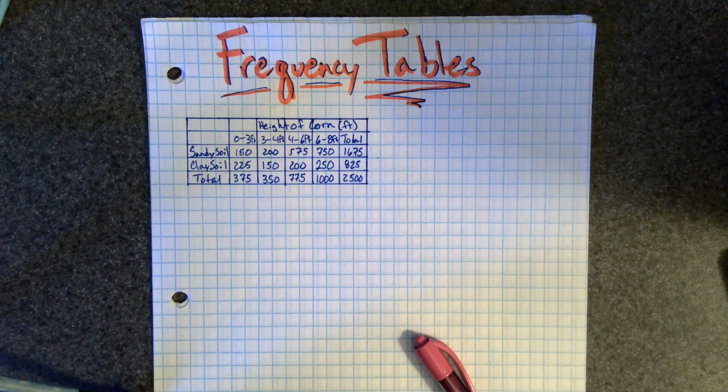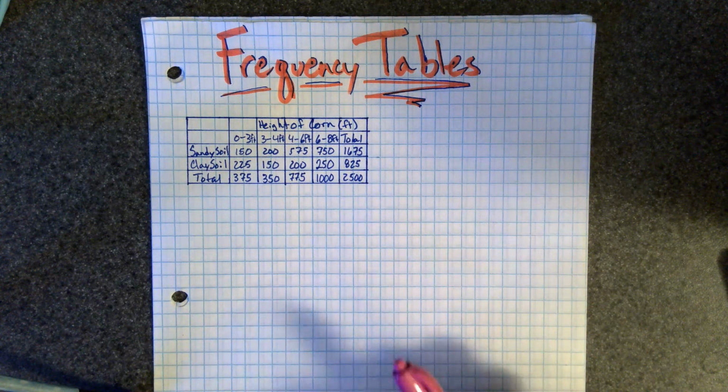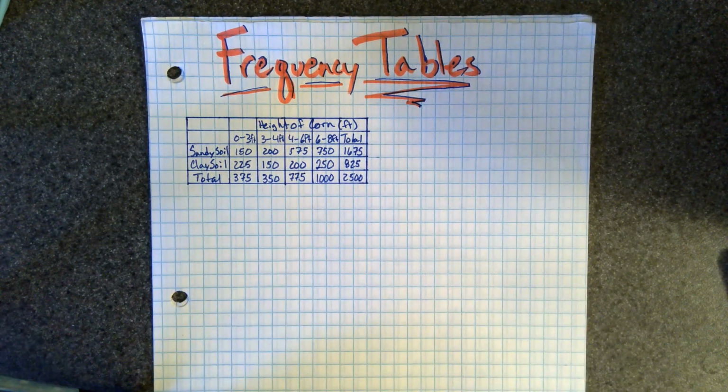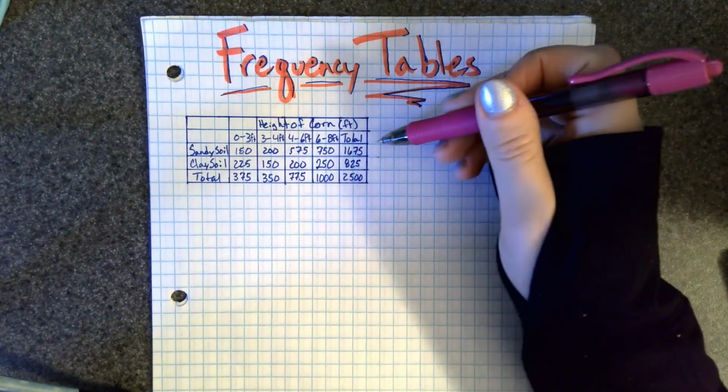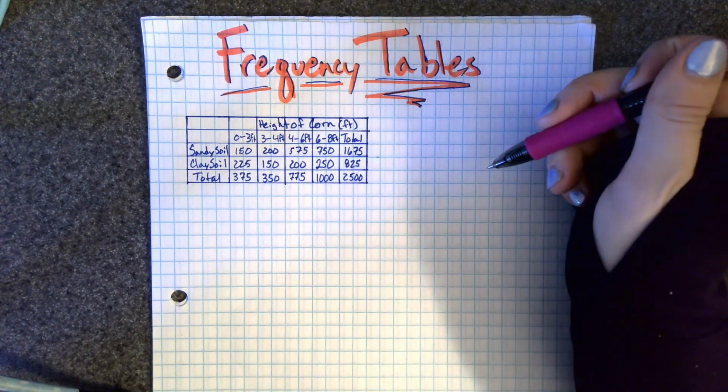So today we're going to be talking about a different type of data. This data is called frequency tables, and we see these quite often, especially with all the COVID data that's been coming out. Whenever you see a table regarding any kind of medical data or data on really anything, it's typically going to be a frequency table or a scatter plot, one of the two.